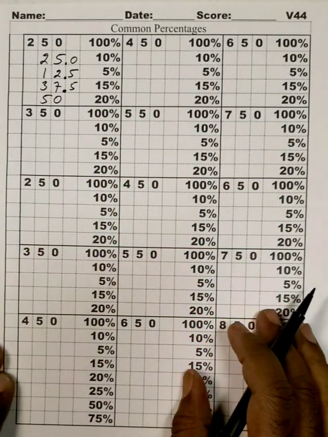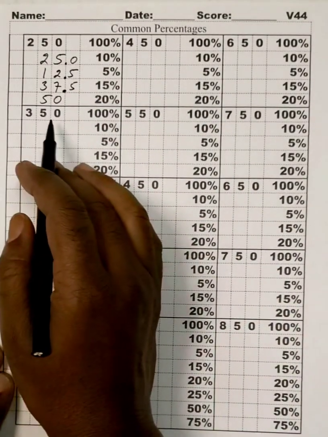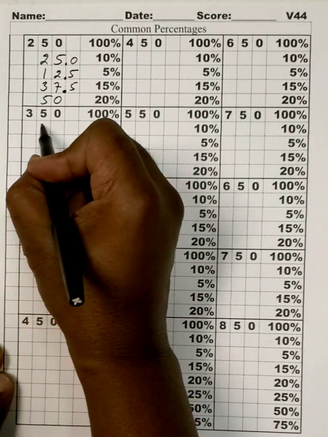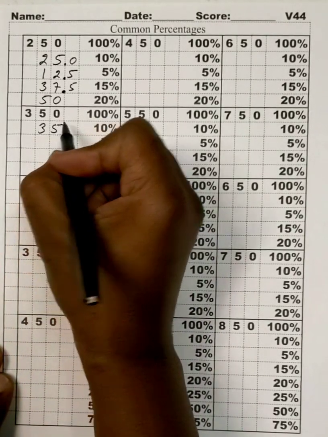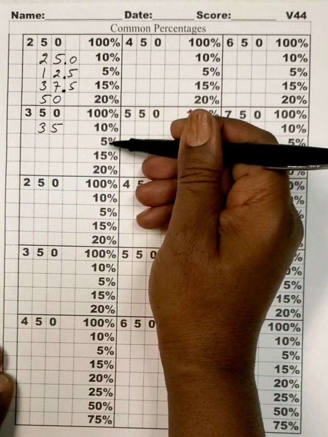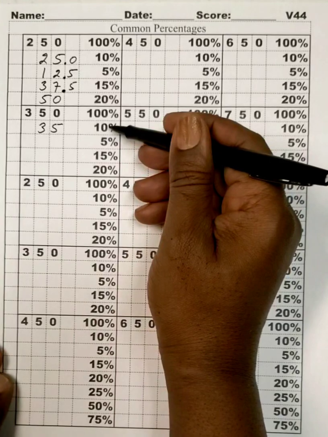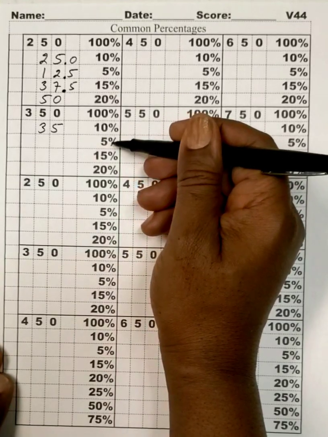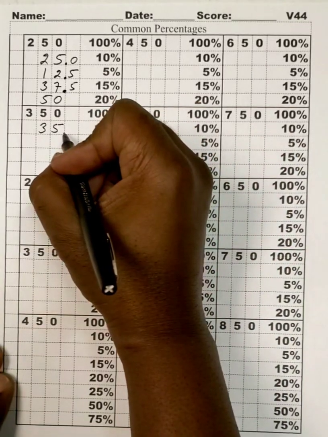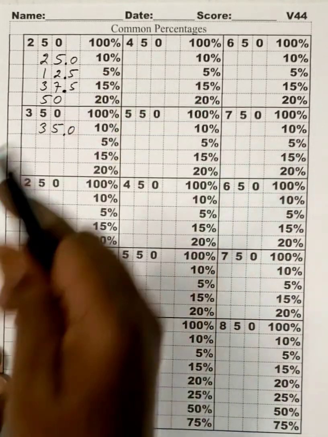And we're done. All right, so 350, we want 10% of that. We move the decimal over and this becomes 35. Now, to get half of 35, half of 10% gives you 5%. So we need to take half of 35. So I'm going to put a 0 there.